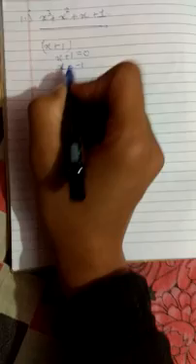First question: x cube plus x square plus x plus 1, and we have to check whether it is divisible by x plus 1. So here x plus 1 is equal to 0, x is equal to minus 1. So we have to put the value of x in this polynomial. If this comes 0, then x plus 1 is a factor of this. So let's put it.